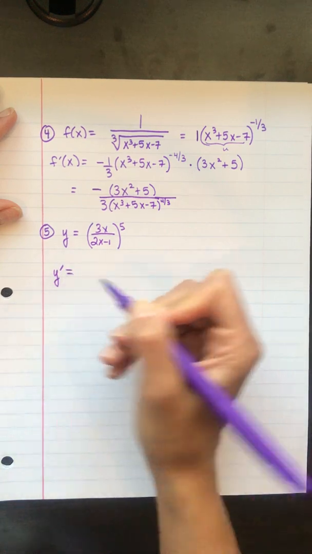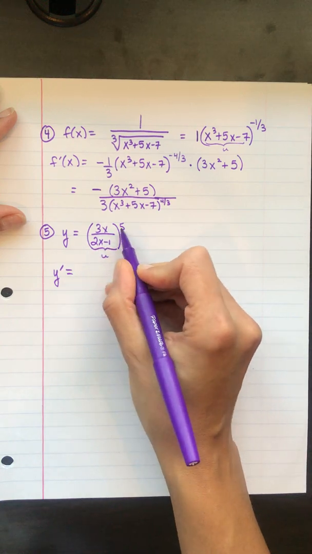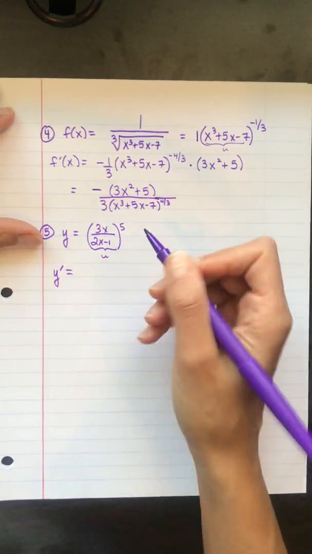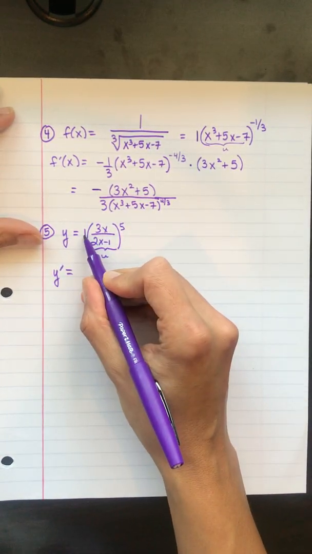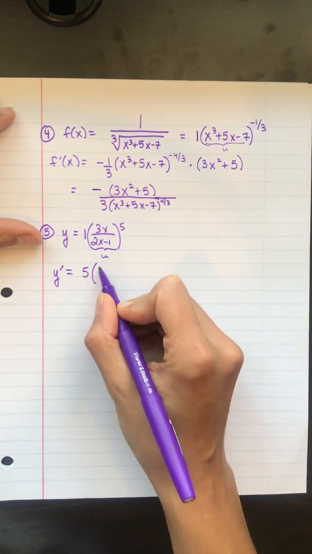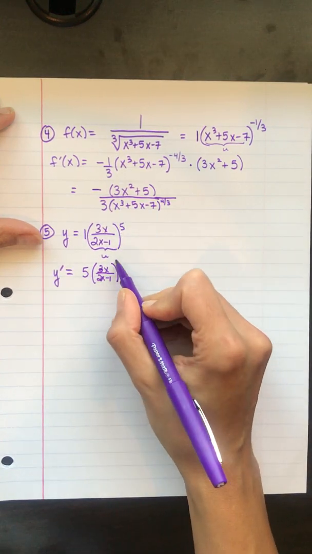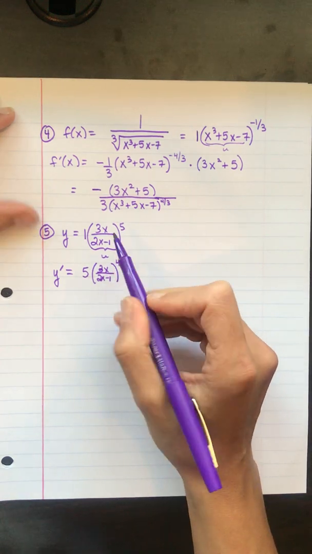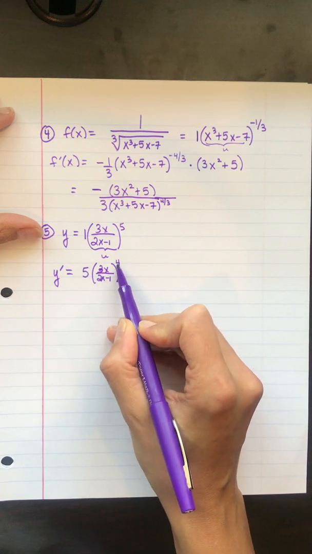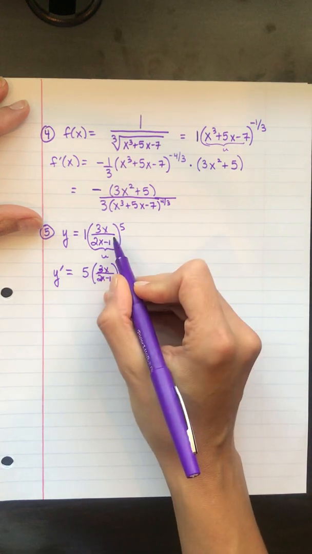Okay, so what's the derivative? Pretend this says u. All of this is u to the 5th. How would you find u to the 5th power? Well, you would put 5 times 1, exponent times coefficient. You'd write u, so I'm going to write 3x over 2x minus 1, and you'd drop the degree to a 4. That would be if it had said 1u to the 5th. You would get 5u to the 4th. But now, with chain rule, we have to do times the derivative of the inside.